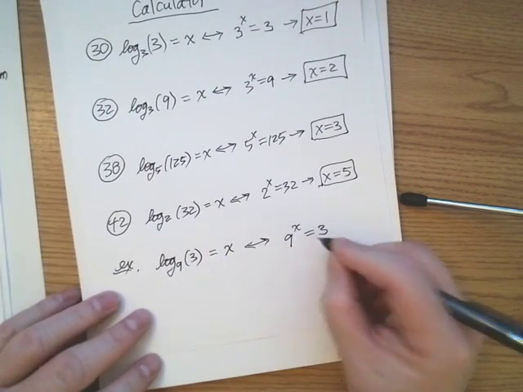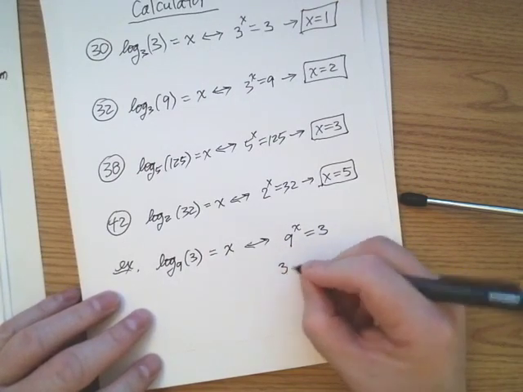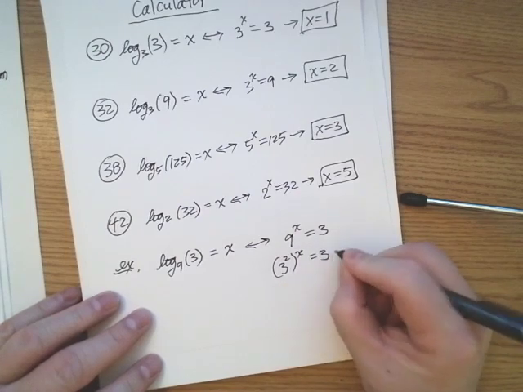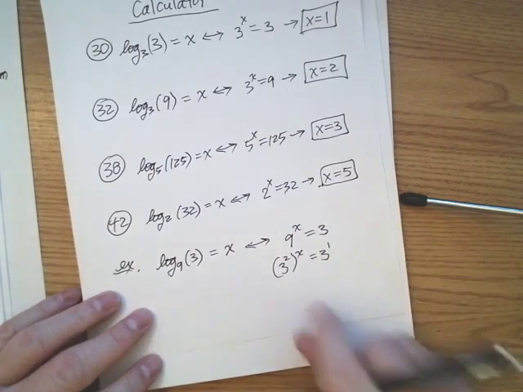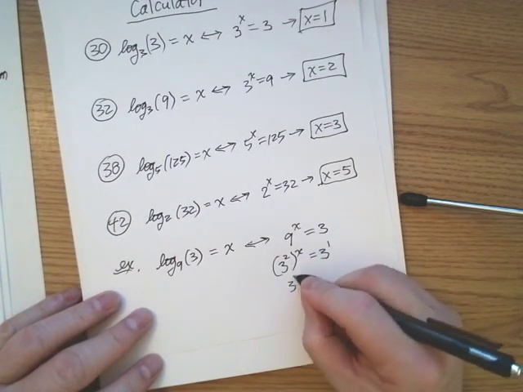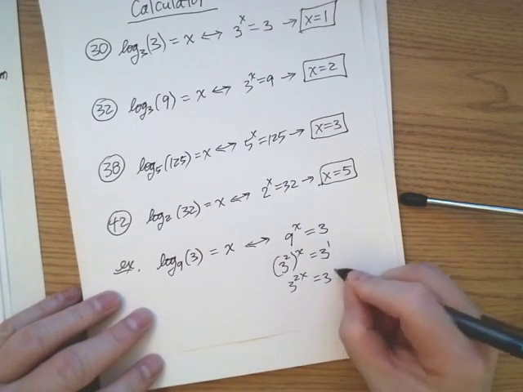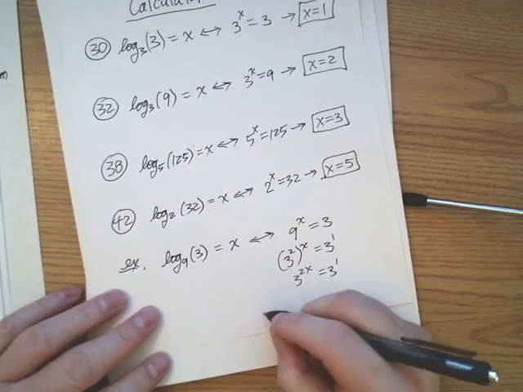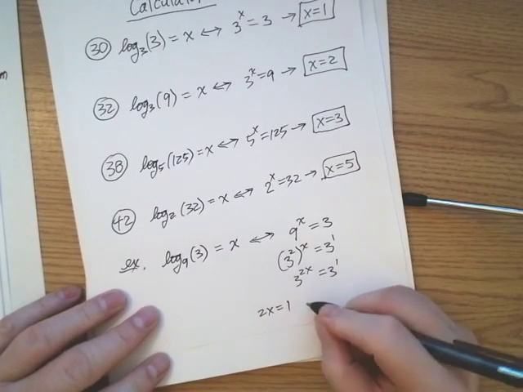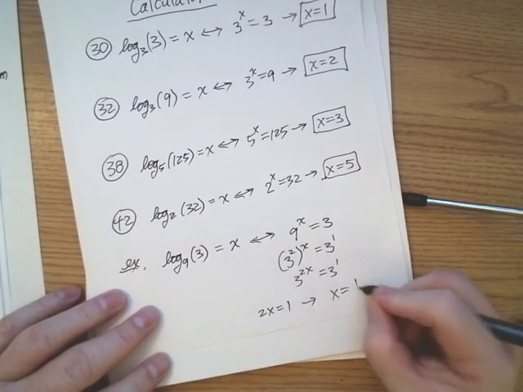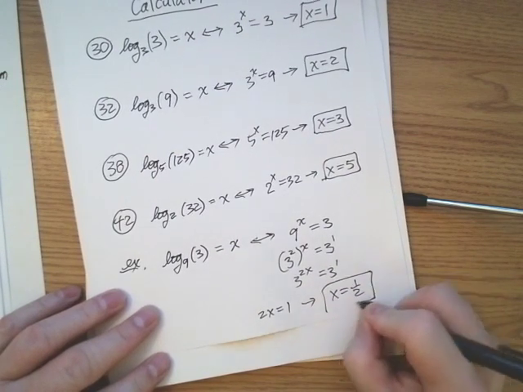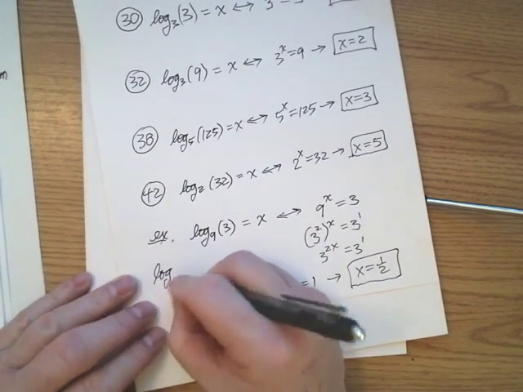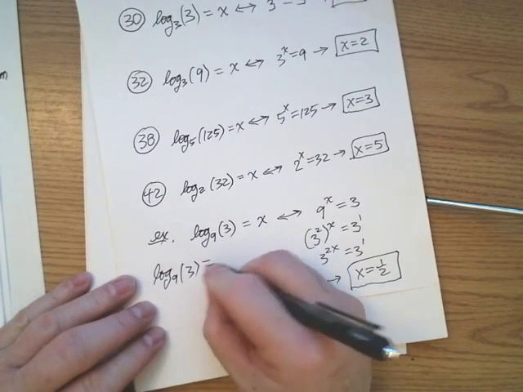Well, let's look for a convenient common base. Remember when we were doing this? If you couldn't think of it, think of that as 3 squared is equal to 3 to the first power. That would mean what? 3 to the 2x is 3 to the first, and since exponential functions are 1 to 1, see how they're the same base? This means 2x is equal to 1. That means x is a half. So the logarithm base 9 of 3 is actually 1/2.